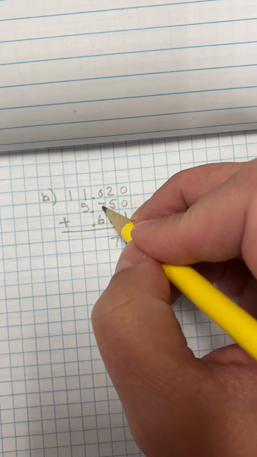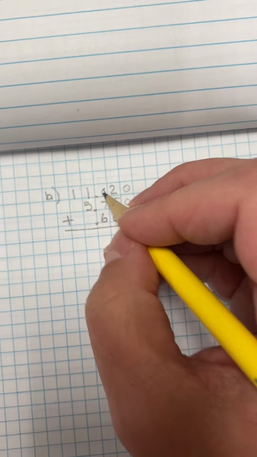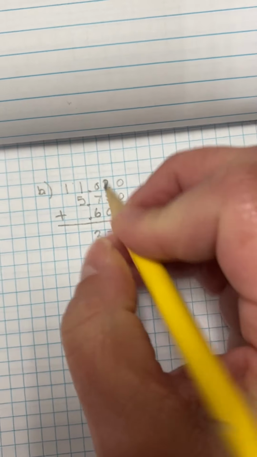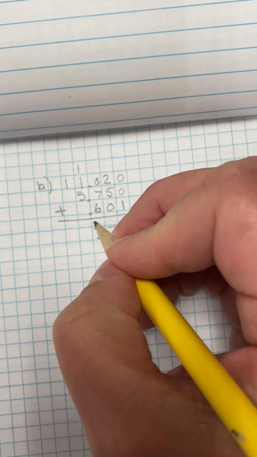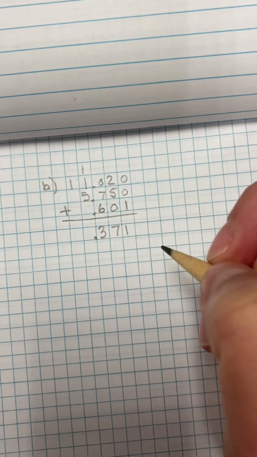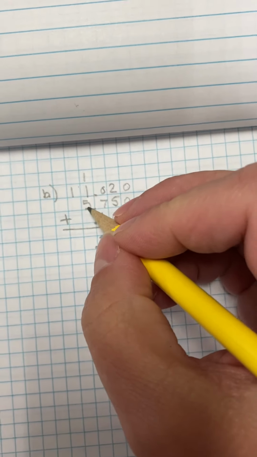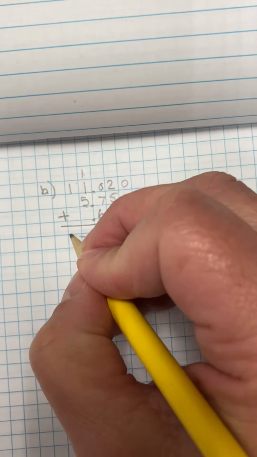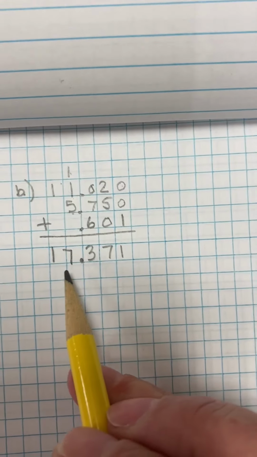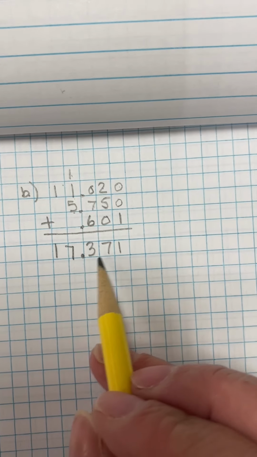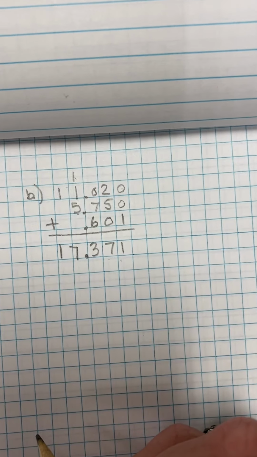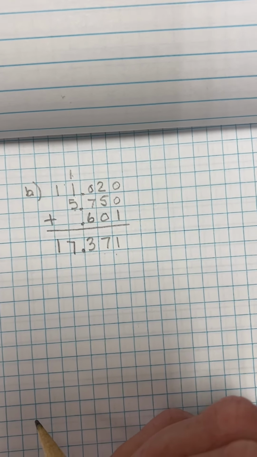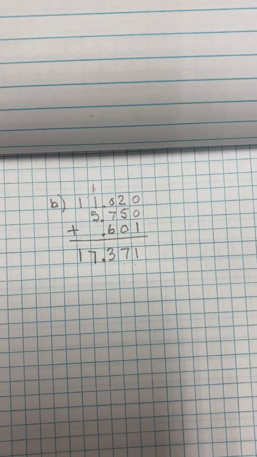6 and 7 is 13 with 0. So I'm going to put my 1 up here. I'm going to bring down my decimal. There we go. And then I have 5 plus 1 is 6, plus 1 more is 7. And then bring down my 1. So my answer for B is 17 and 371 thousandths, or 17.371. Okay, so I'm going to let you do C and D.